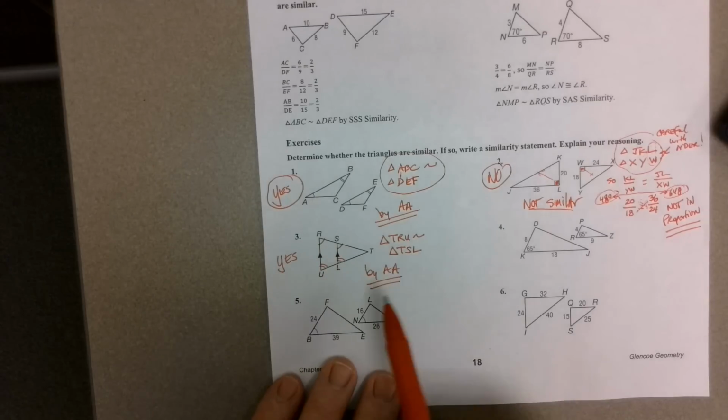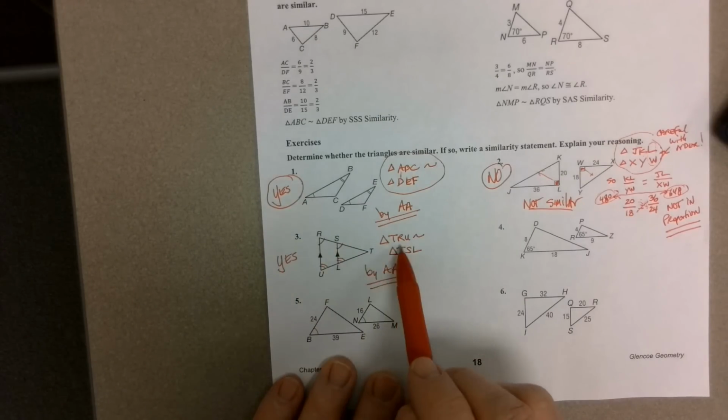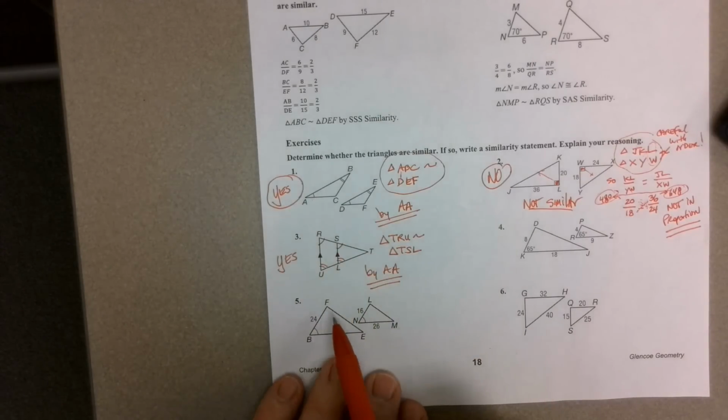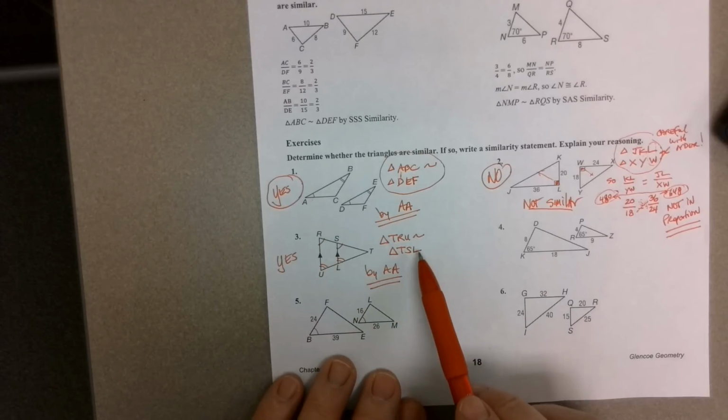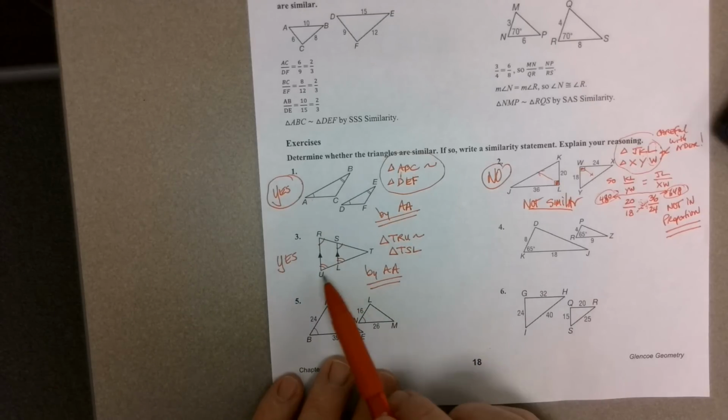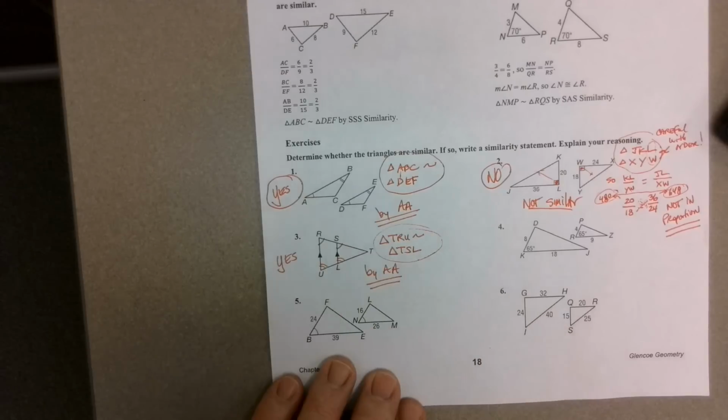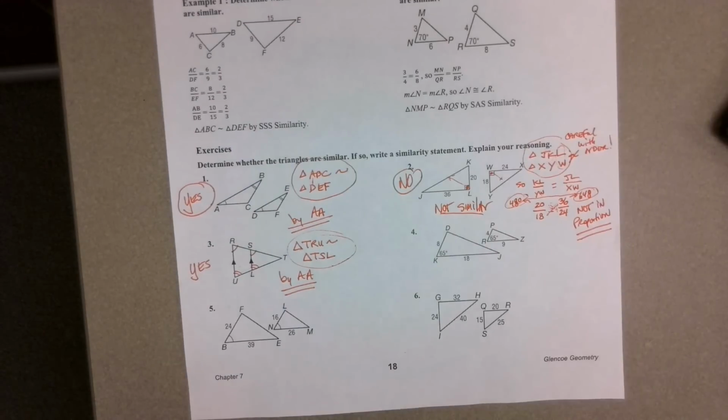Therefore, by angle, these two are the same. Obviously T goes with T because it's the same, and then the single notch, R with S, and then U with L. Hopefully that will help you to get going right there. So get after it. See if you can solve the rest of the sheet.